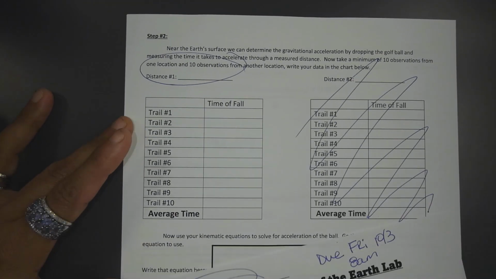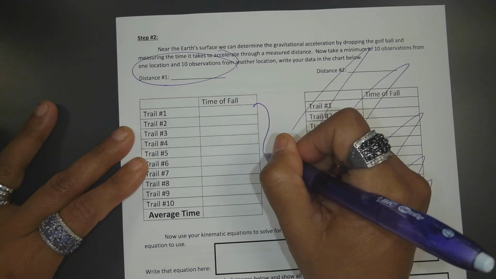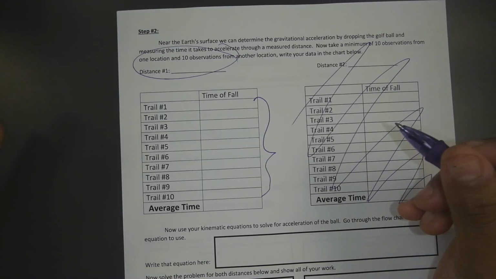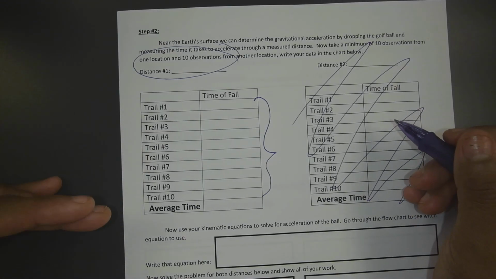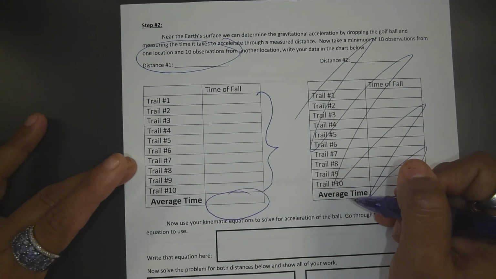Now that you have that over here, you already found the time for 10 different drops. You found it in seconds. Please don't forget your SI units. Then you're going to give me the average time in seconds.